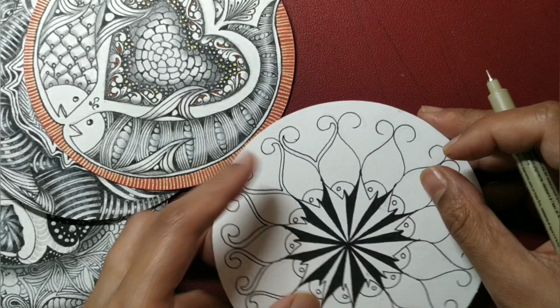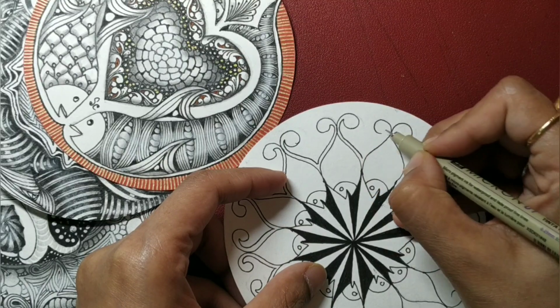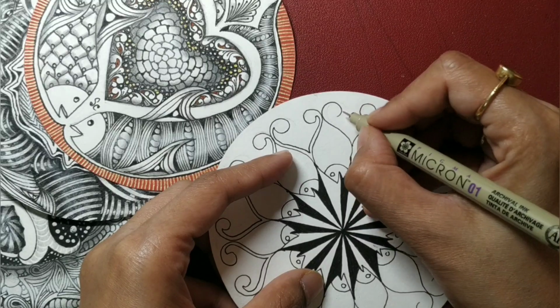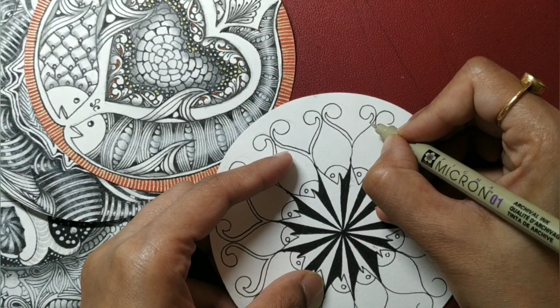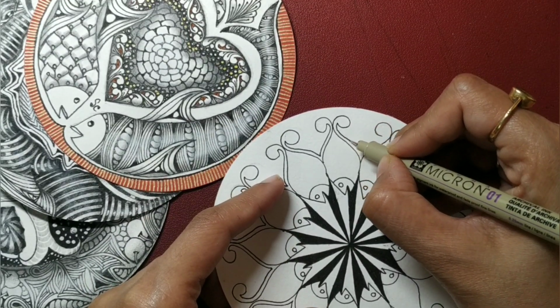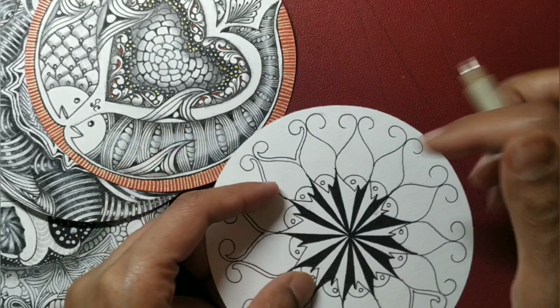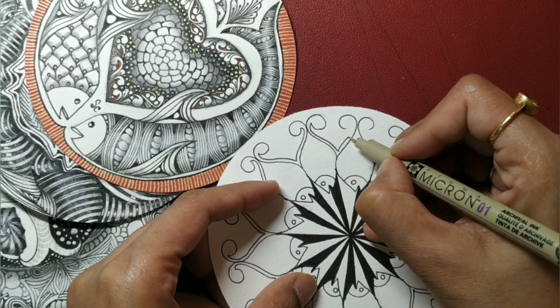So Mooka, if you are new to the pattern, please refer to my video on Mooka, and I've also used this pattern repeatedly in many of my videos. So I'm converting this shape into the tangle Mooka, and then we'll see if we want to insert something in the center.